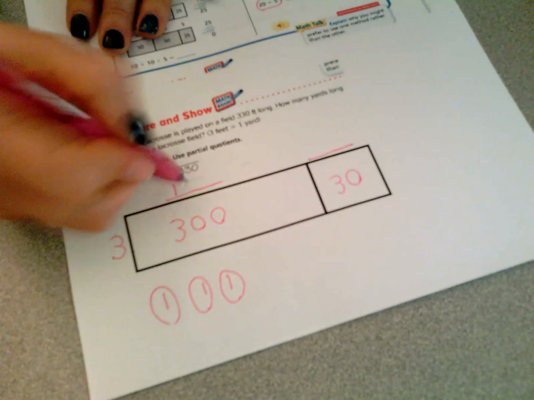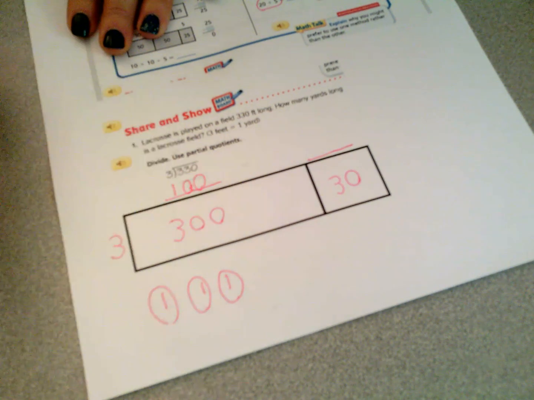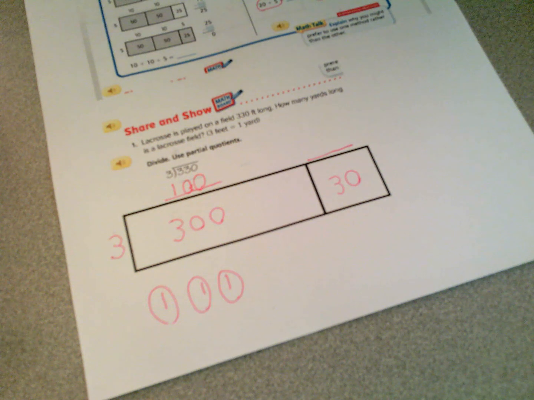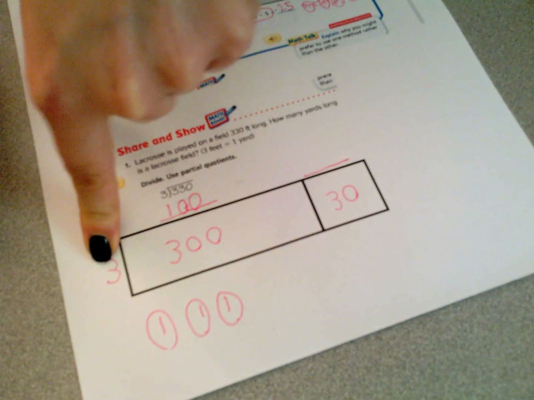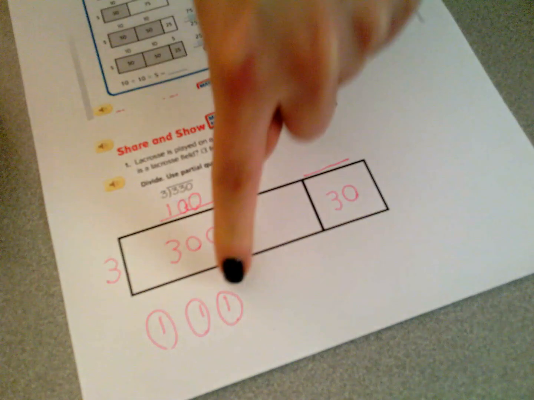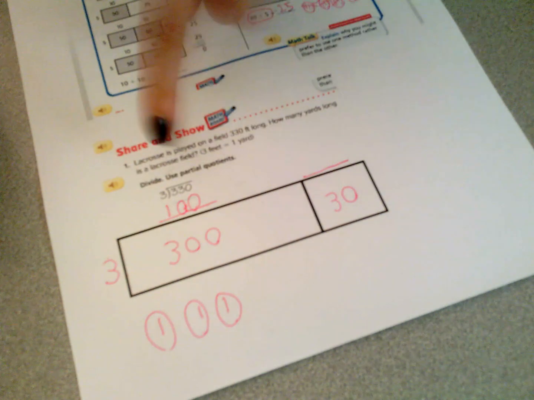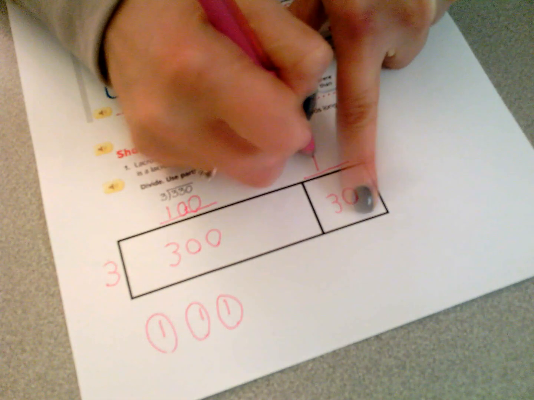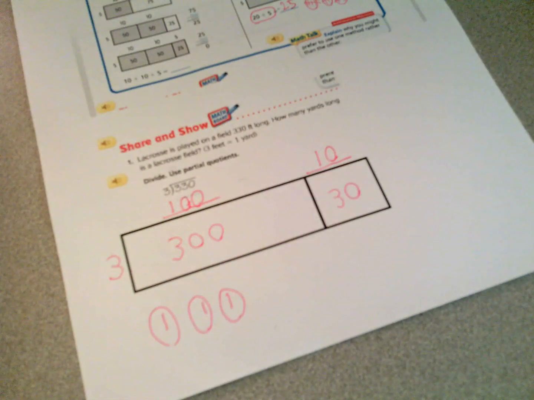Take my hand off the zeros, add them in, perfect. Now, this makes it really easy to do the basic fact for 30 divided by 3. I already know that 3 divided by 3 is 1. Take my hand off the 0, get 10.